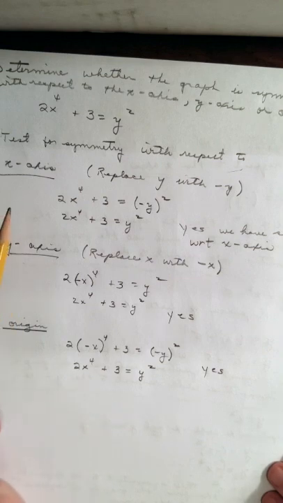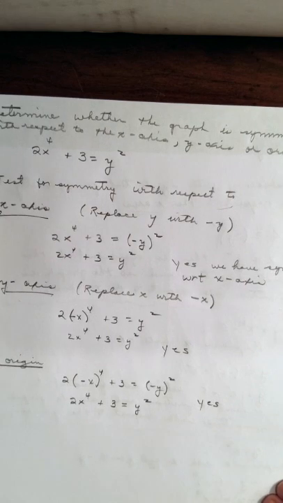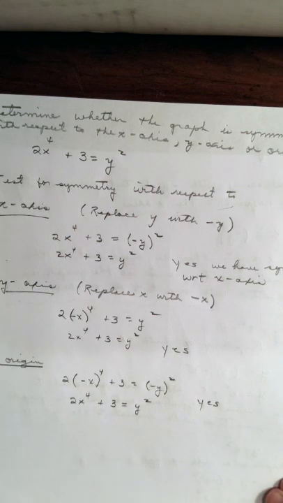And let me share with you one more thing here. If we have any two of these symmetries, the third will automatically be symmetric also.